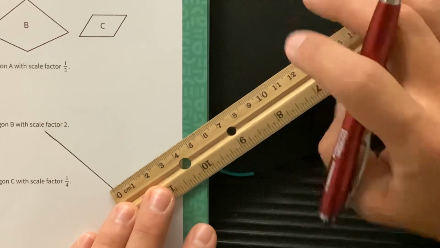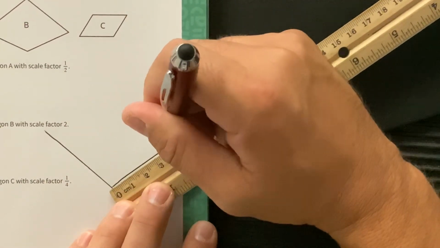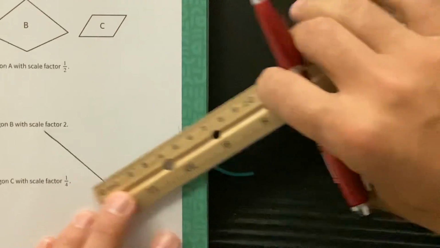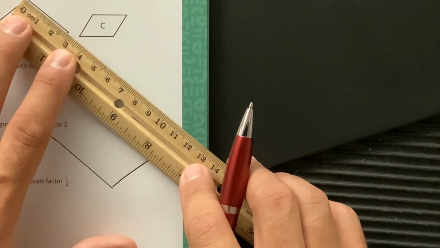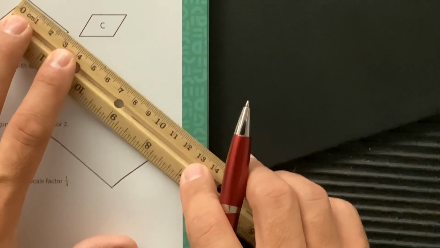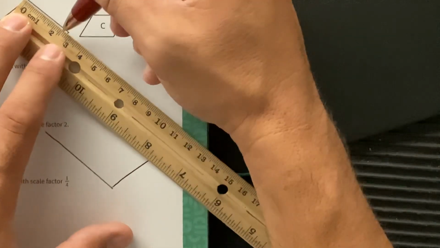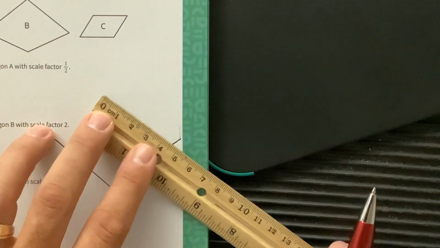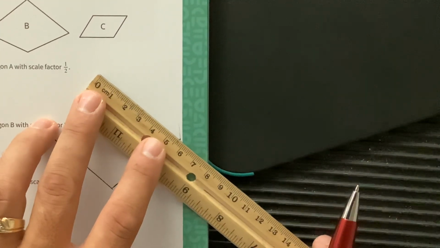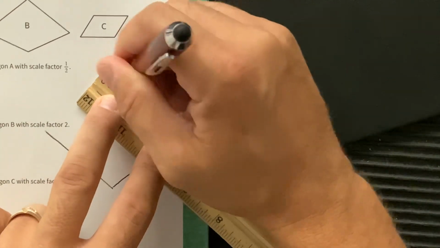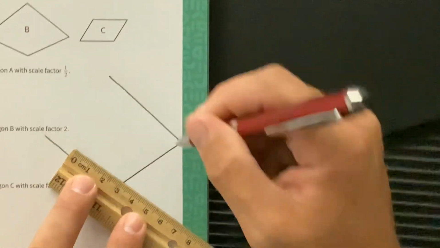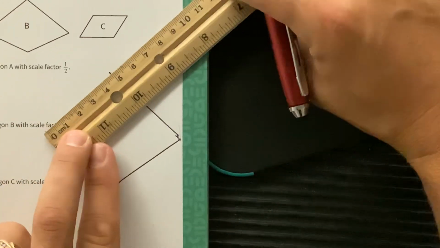Try to match that angle the best you can. Right side, 23-ish. If I don't know, 28-ish. So 56. Again, it doesn't have to be perfect. Big key is here that it's getting bigger. We're just going to connect the last one. Roughly that. Twice as big.